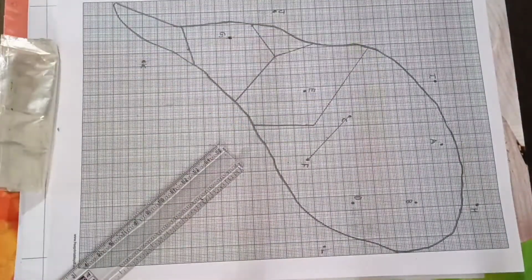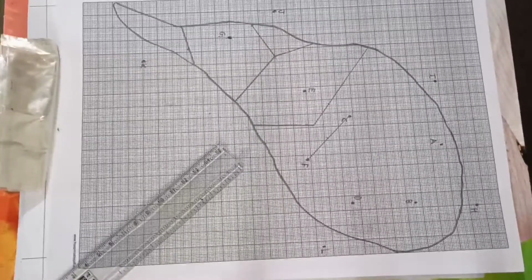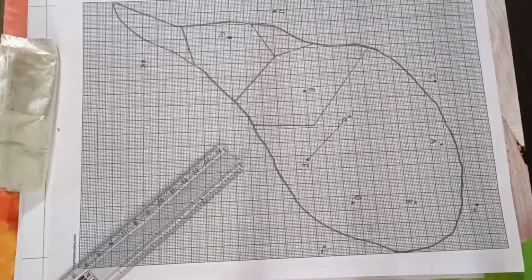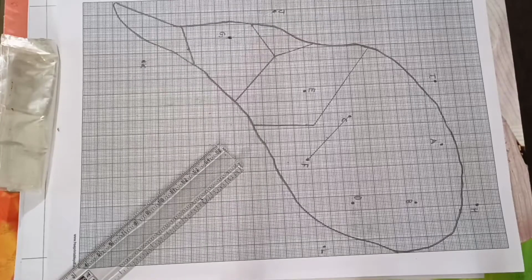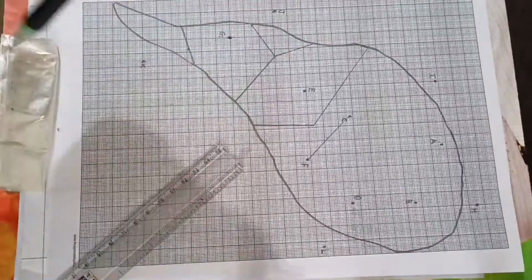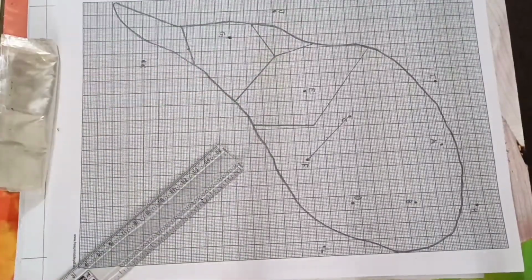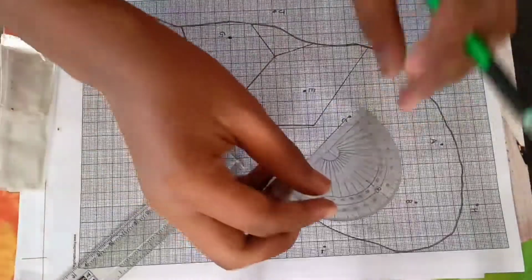Okay, my pencil lead is over. Let's add another lead into the pencil. Yeah, ready. So we have got our center point here.